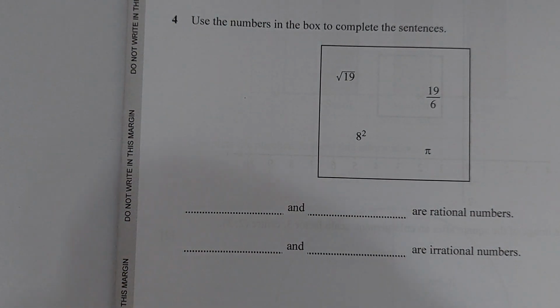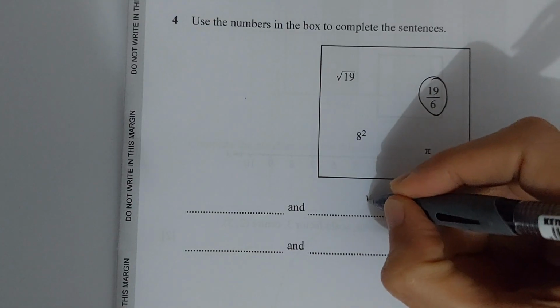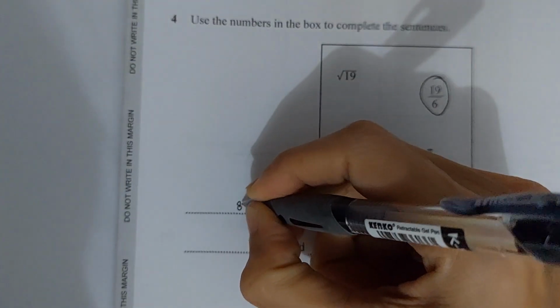You just need to remember that all numbers that you can convert to a fraction are called rational. For sure, this one would be rational because it is already a fraction. This one, 8 squared, is equal to 64, and you can make it into a fraction, 64 over 1. So 8 squared will be here.